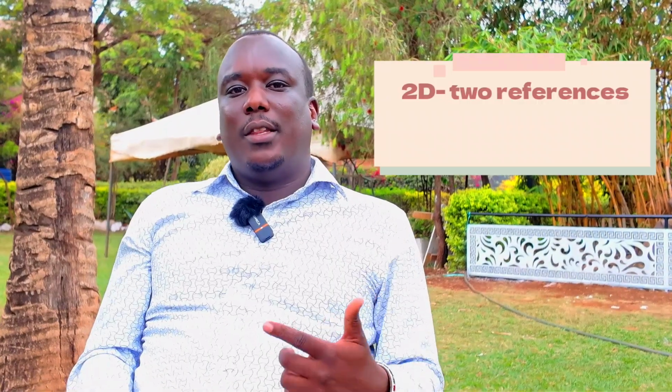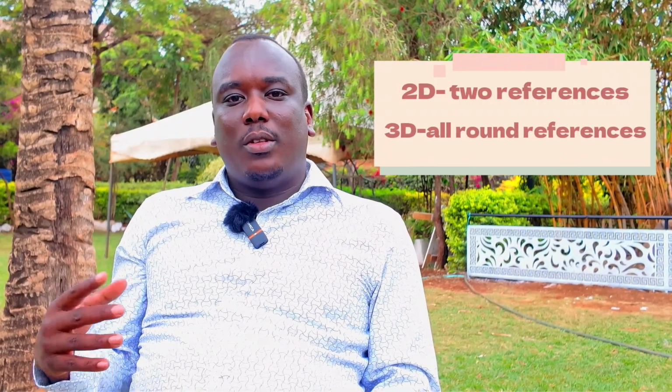What do I mean? You get 3D by integrating the height aspect if you're doing it this way, or you get 3D by integrating the length aspects by capturing an object all round. So essentially, 2D just captures two references, and for 3D you now need the all-round references.